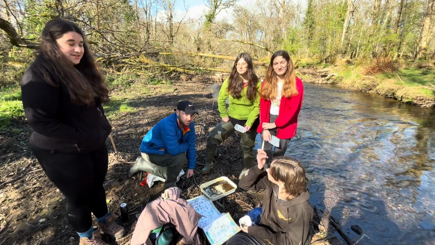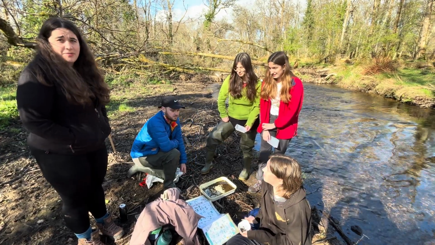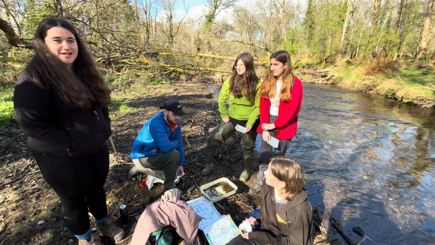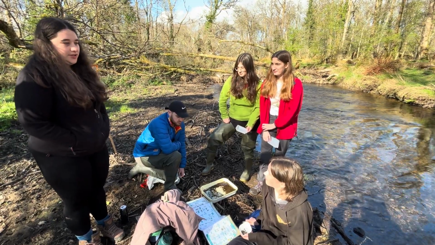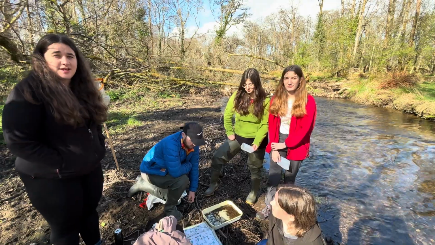What's your method for looking at the macro invertebrate communities here? Kick sampling. Kick sampling, okay. So 2 minutes of kick sampling at the left bank, centre and right bank. And we're doing that at 3 different sample points here and 3 different sample points at the top.